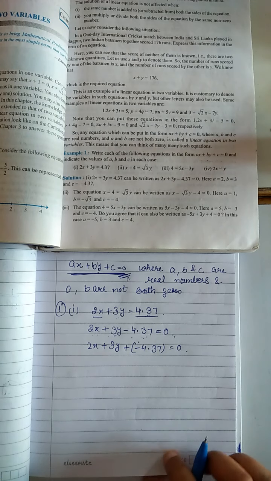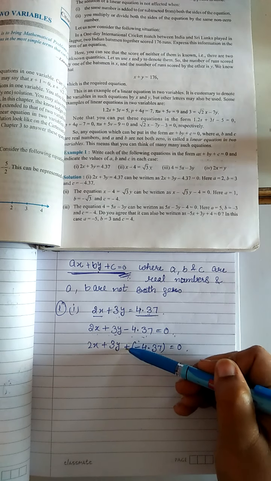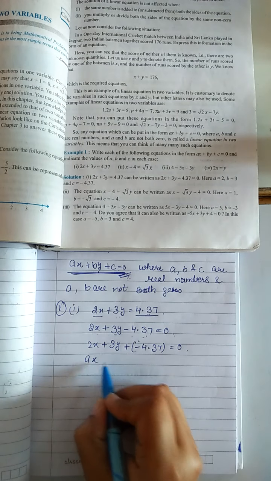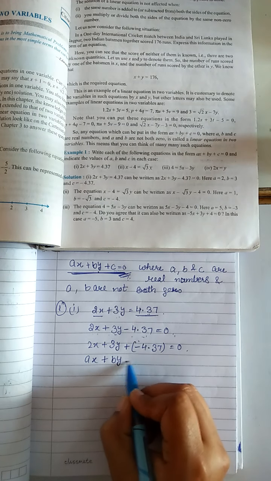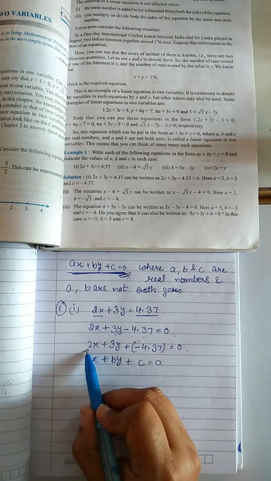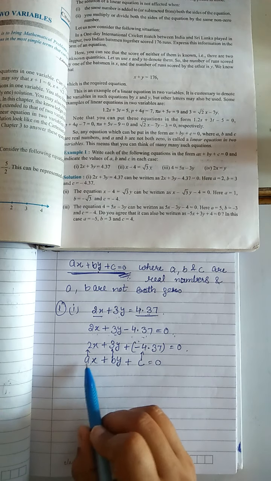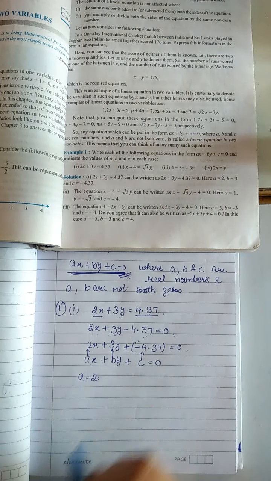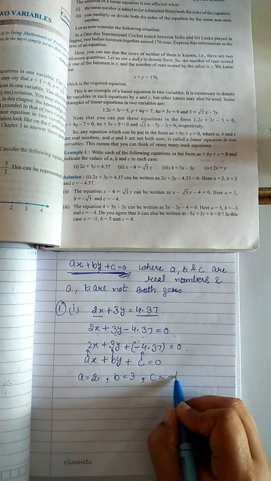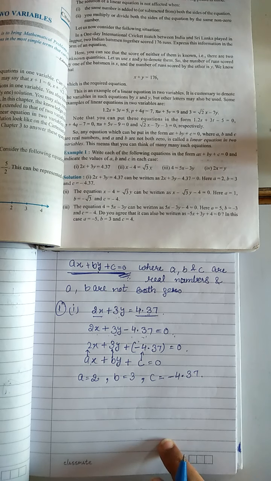Okay. Now we have to find the values of a, b and c. So compare this equation with the standard equation. As you know, the standard equation is ax plus by plus c is equal to 0. Comparing, this is a, this is b and this is c. So a is 2, b is 3 and c is minus 4.37. In this way we can compare the equation.